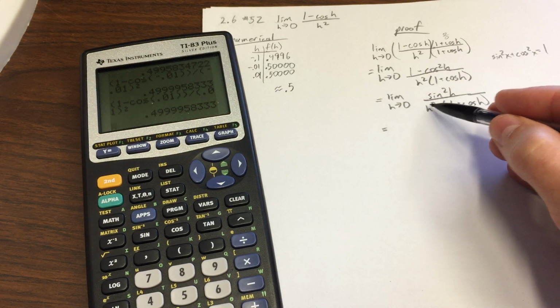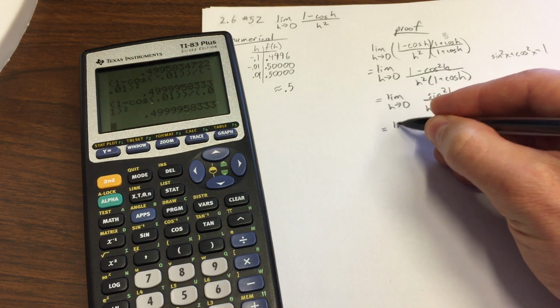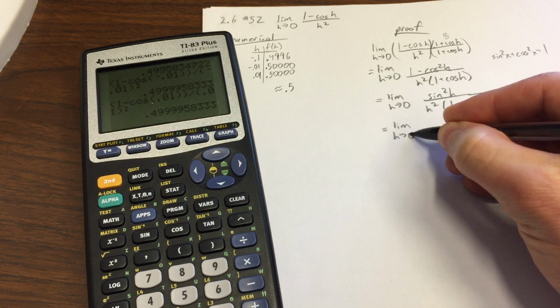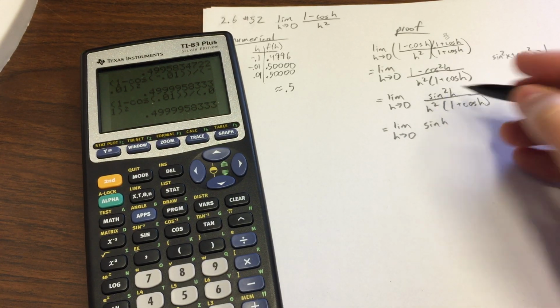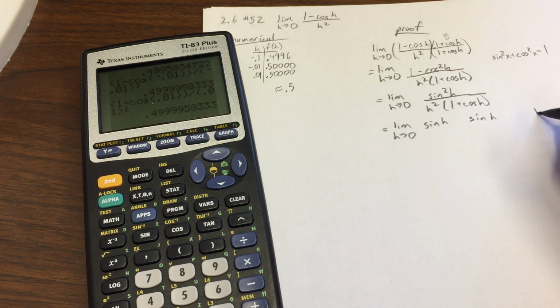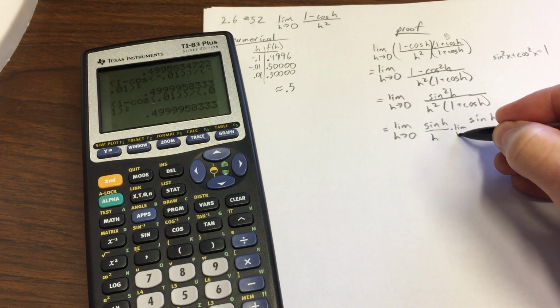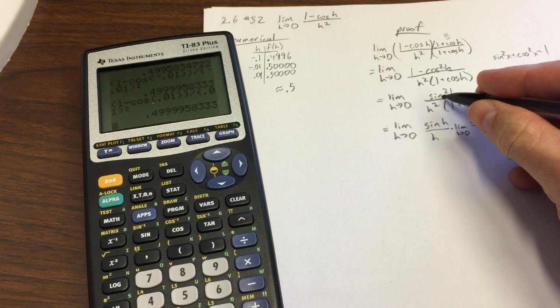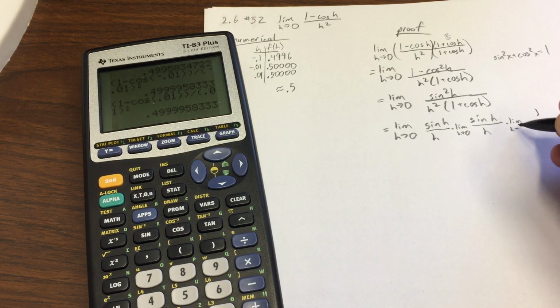So now I'm going to break this into the product of 3 limits that I know exist. The limit as h goes to 0 of sine of h over h, times the limit as h goes to 0 of sine of h over h, times the limit as h goes to 0 of 1 over 1 plus cosine of h.